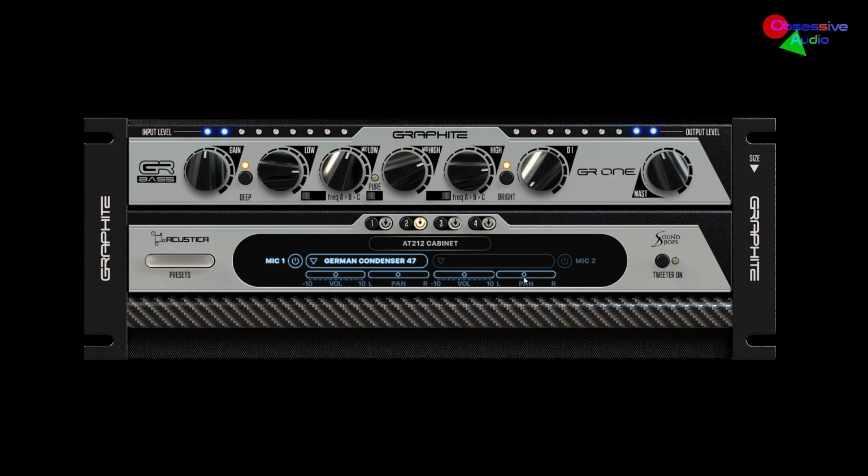Let's put this one in the middle, turn it on. Go for the 421. These two sound really nice together. Pull down the 421. Pull it up. Of course, we can pan them out if we wanted to as well.